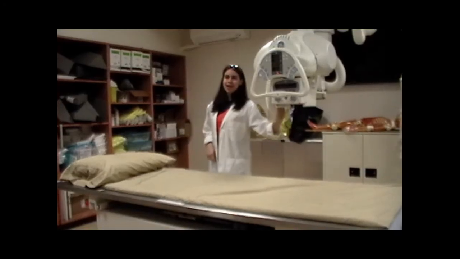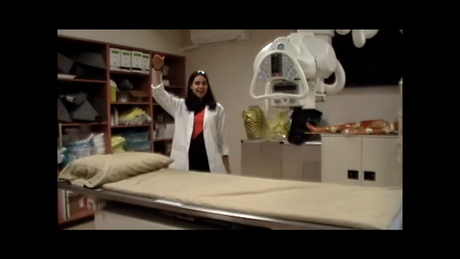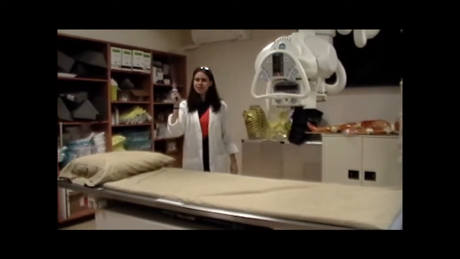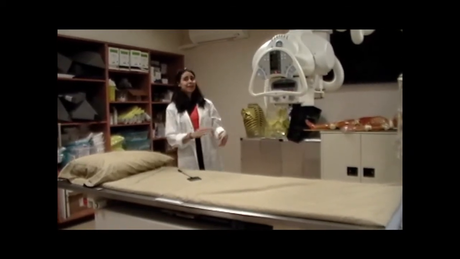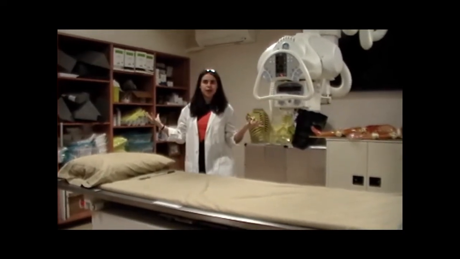When the primary beam exits the X-ray tube and comes towards you, it consists of low, medium, and high energy X-rays. Filtration is very important to get rid of those pesky low energy X-rays that only get absorbed by the skin and can cause cancer. But first of all, what is filtration in X-ray?